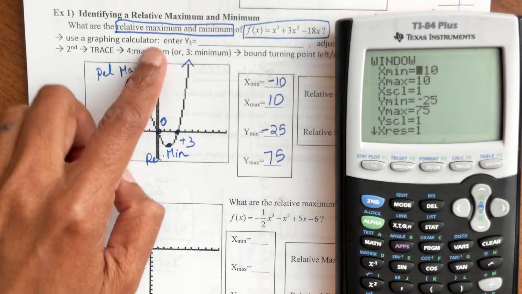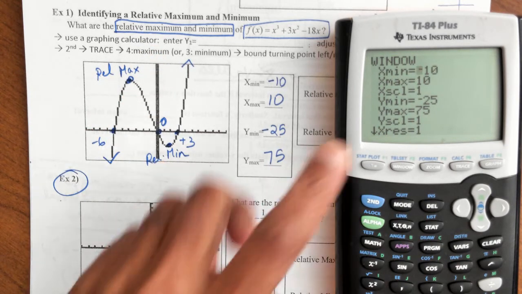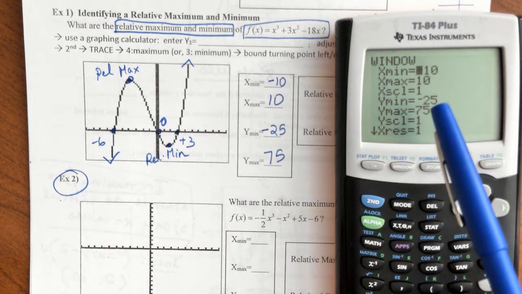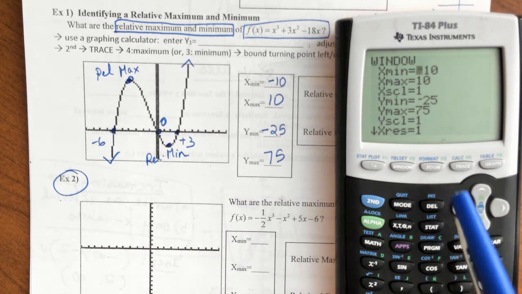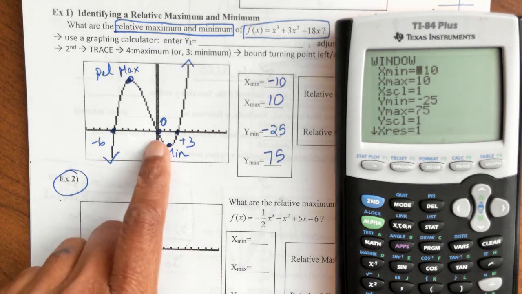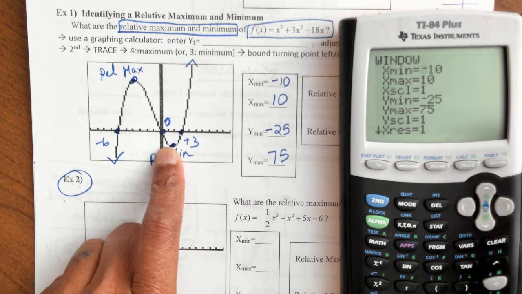But I do have to adjust my y maximum and y minimum. The default in your calculator will be -10 and +10, except in mine I already set it up, I think I set it up for my other class, so it's already here. So how do you find it? You just have to play around. Y minimum would have been -10, so I kept increasing it. I did -20, and then I did -25, and I found that when I did -25, I could see the bottom of my curve. So y minimum was -25, and then I have to play around with y max.